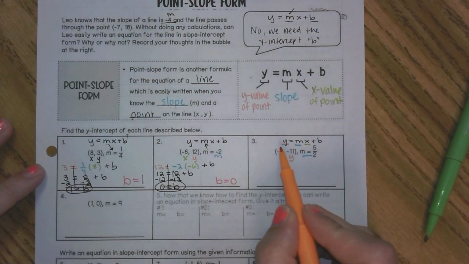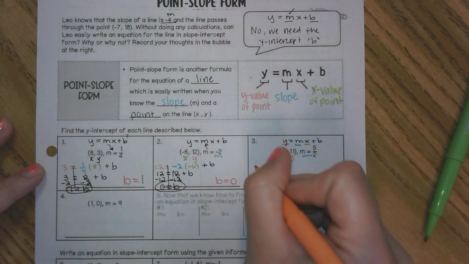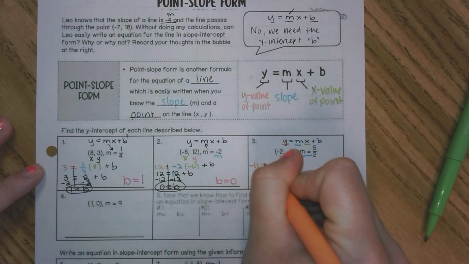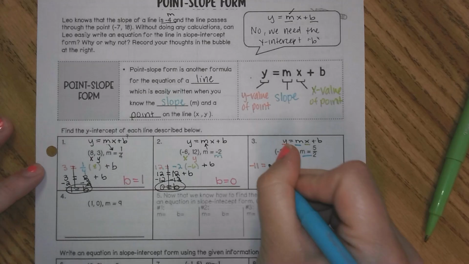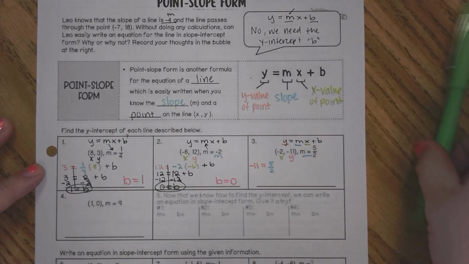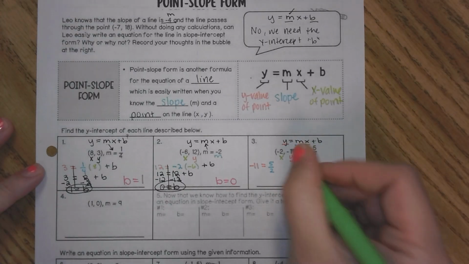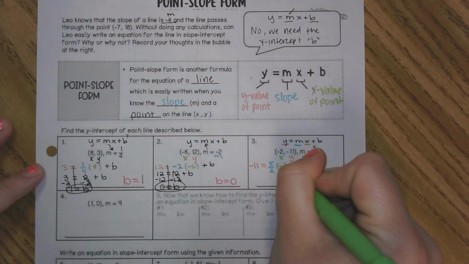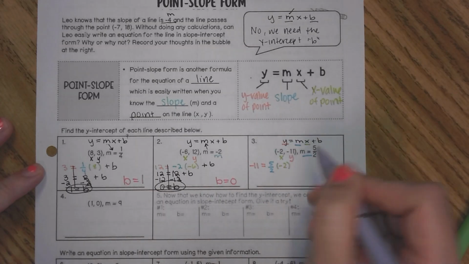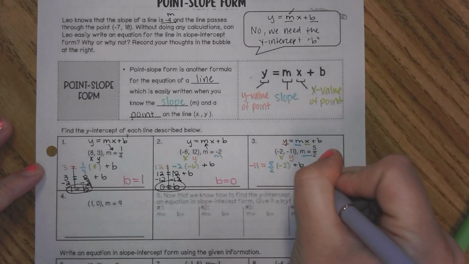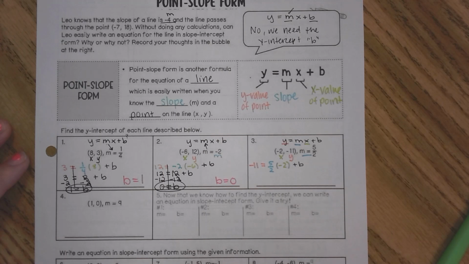So our equation starts with y equals, so I'm going to plug in my y, -11 equals m, which is 5/2, times x, which is -2, plus b, which we don't know, so we're just going to put plus b.